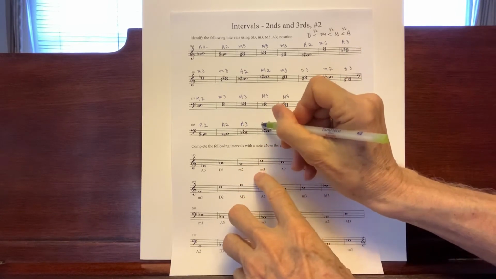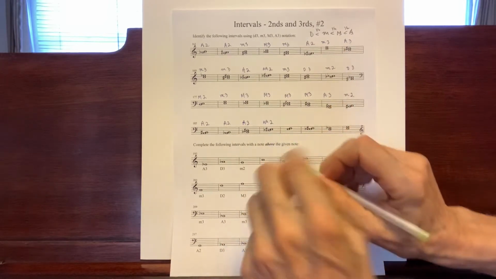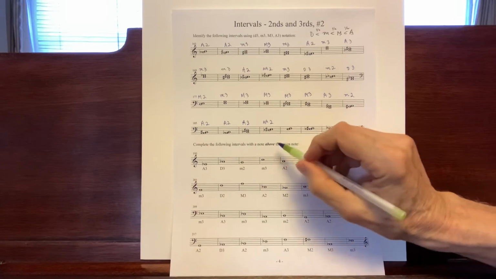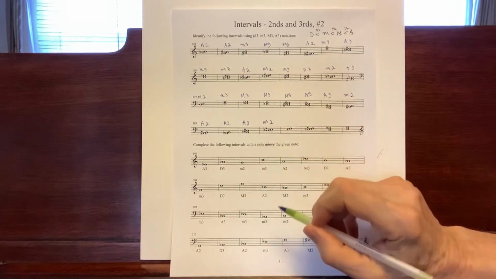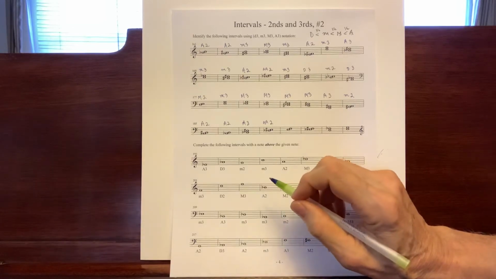And again, this was a mistake on my part. You will not see this type of thing on an exam. But here it is on paper, so we've defined it as a doubly augmented second.